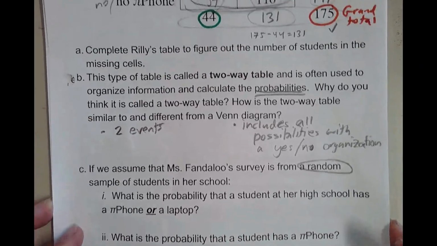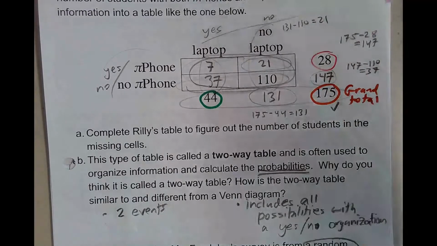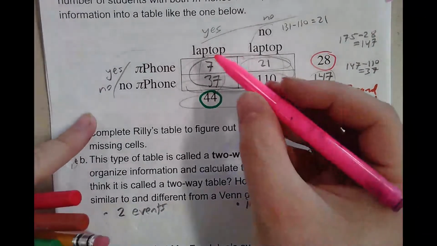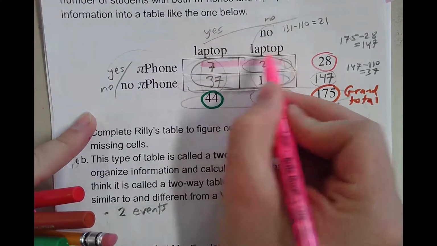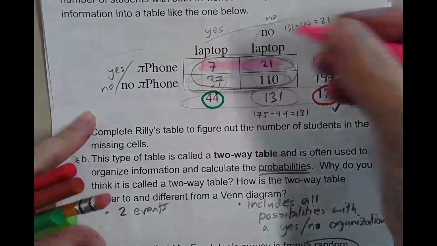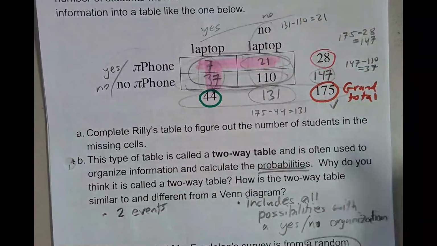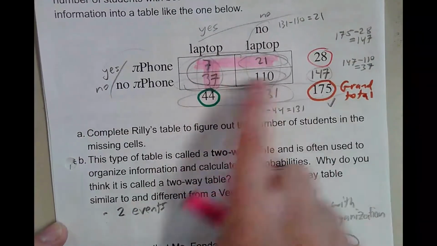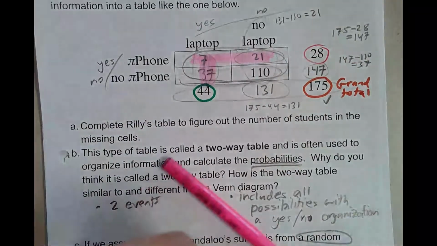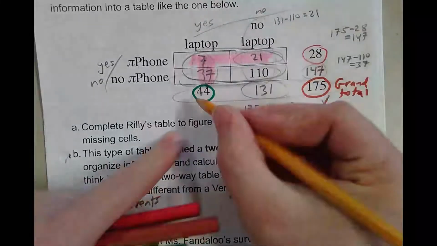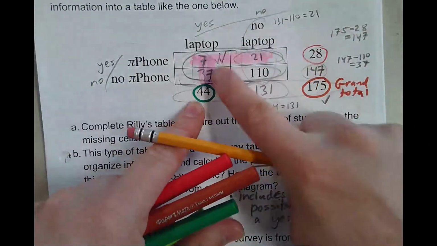All right, iPhone or a laptop. Now this is pretty key. iPhone or a laptop. Let's highlight it. These are the number of people that have an iPhone. And these are the number of people that have a laptop. If you added the totals, you don't want to count what? You don't want to count 7 twice. So if you add up these totals, make sure that you don't count 7 twice.